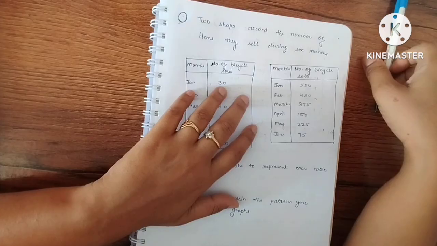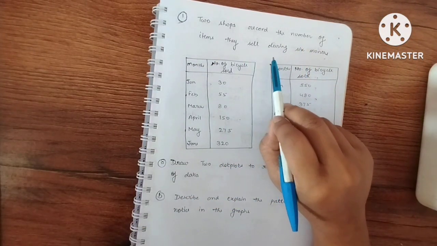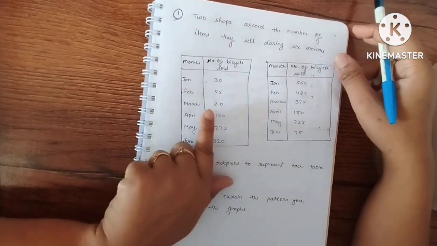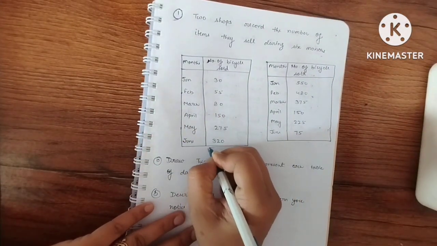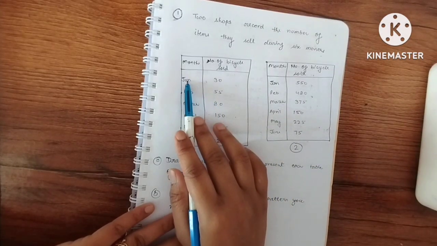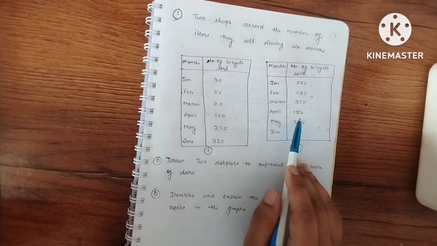Understood? Let's start. Two shops record the number of items they sell during 6 months. So this is the shop 1 and this is the shop 2. 1, 2, 3, 4, 5, 6. For the 6 months, this is the data.